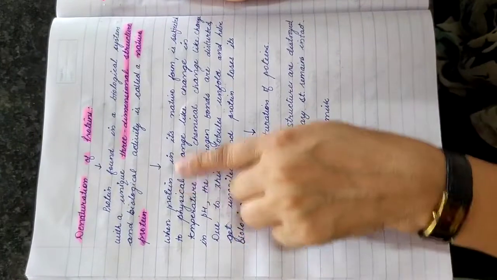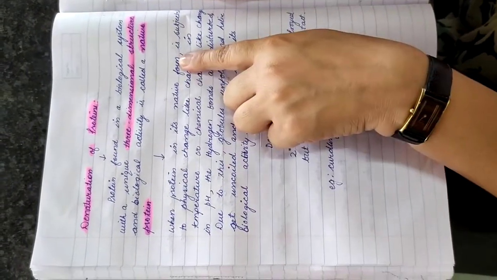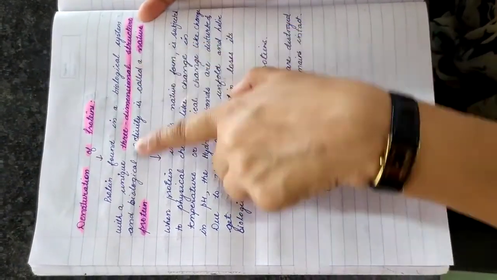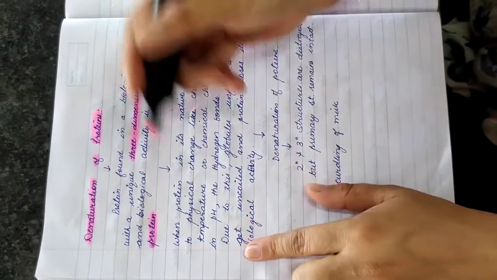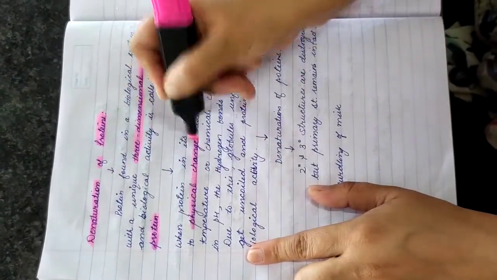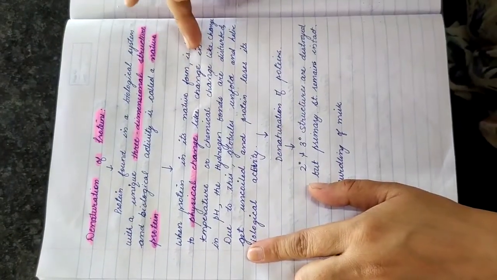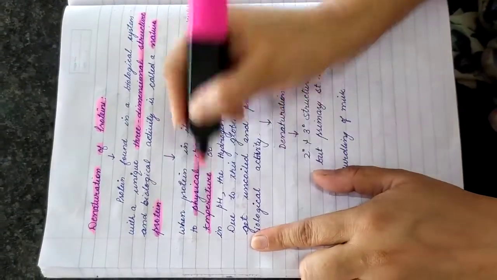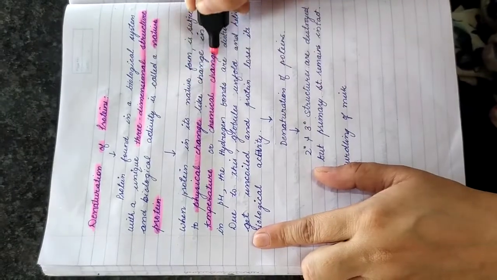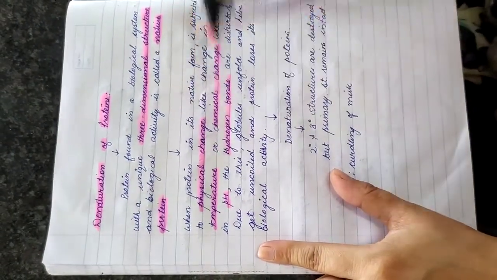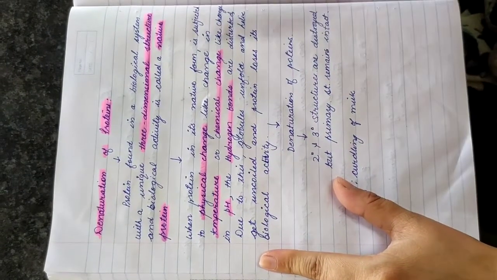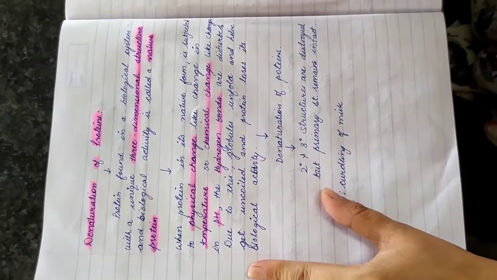Now, when a protein in its native form, meaning it has a three-dimensional structure and biological activity together, is subjected to a change in its physical state, like a change in temperature, a very important word, or a chemical change like a change in pH, the hydrogen bonds are disturbed. You know that they are joined together by hydrogen bonds.